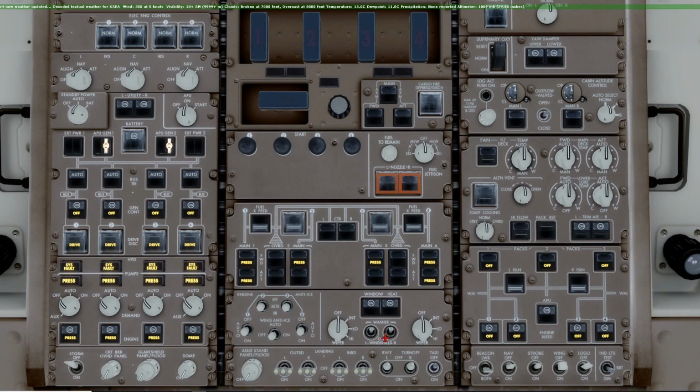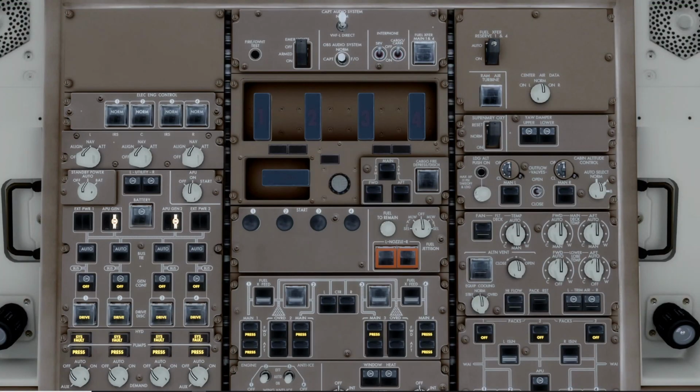Washer fluid, spring loaded to the off position. Lights as desired, landing lights off, runway turnoffs off, taxi lights off. Fuel transfer 1 and 4 guard closed, ram air turbine guard closed, no lights, center air data computer normal. Supernumerary is guarded closed, that puts it in the normal position. The yaw damper switch is on, the off lights are extinguished.